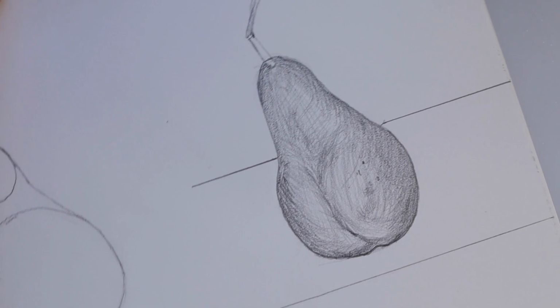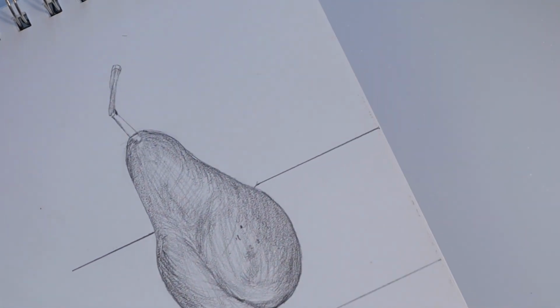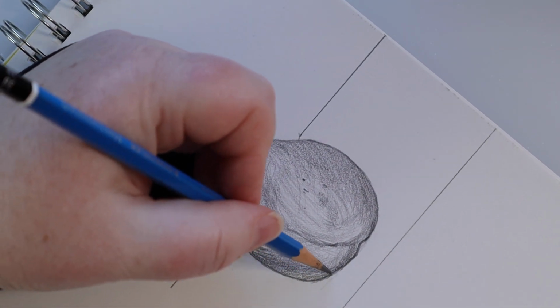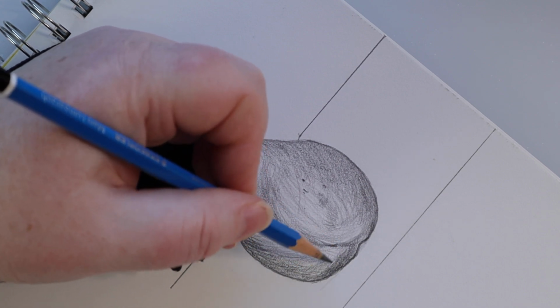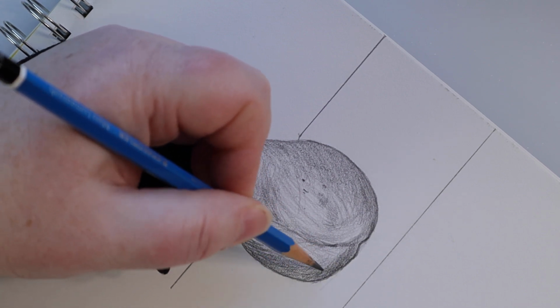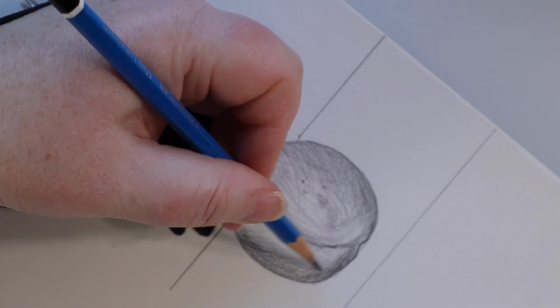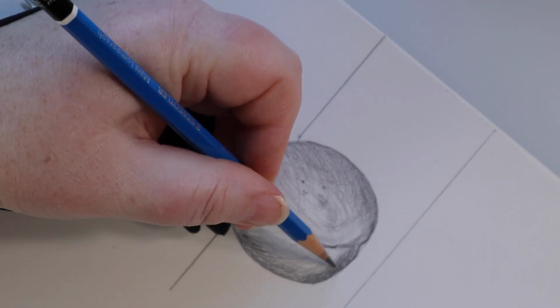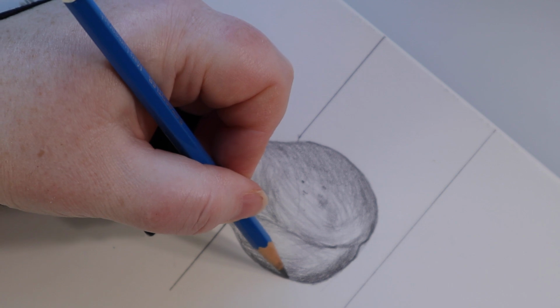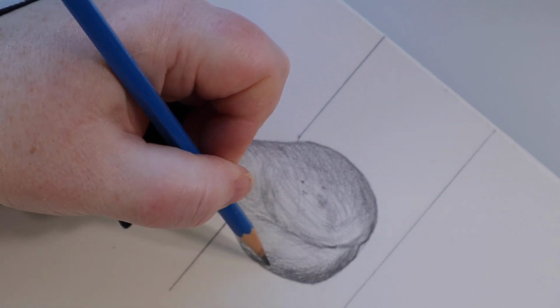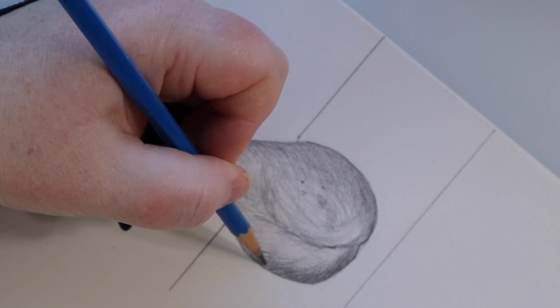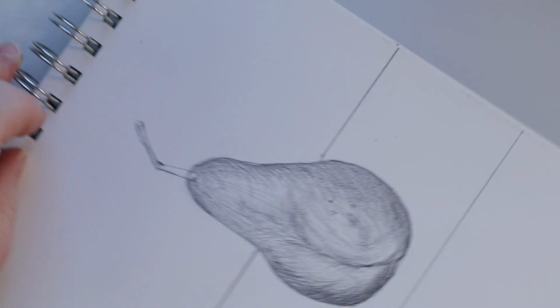And really start pushing the values. So I'm going to turn the paper. See, we'll just go one stroke at a time.